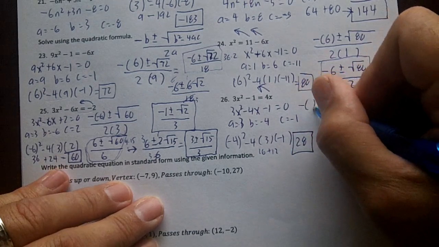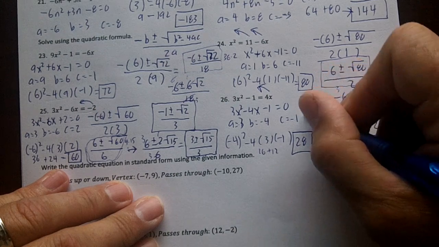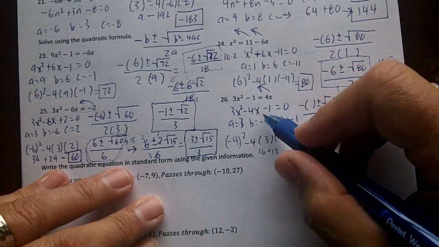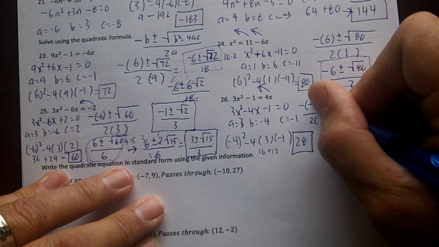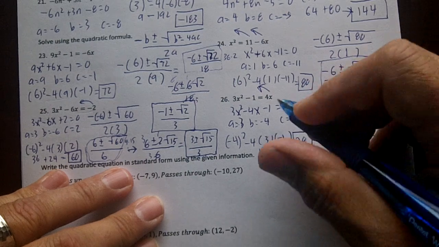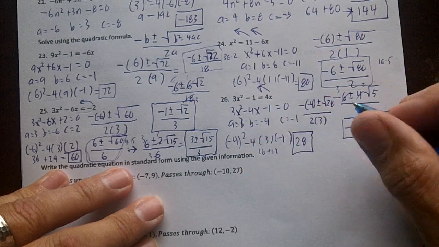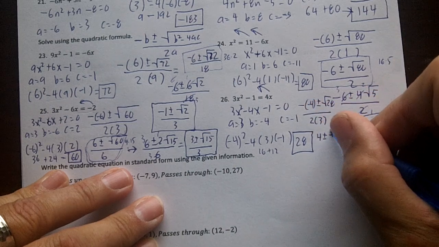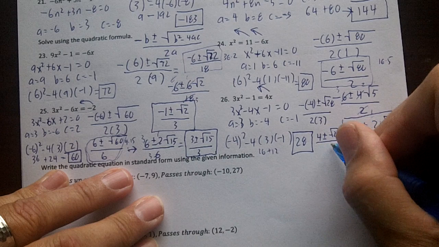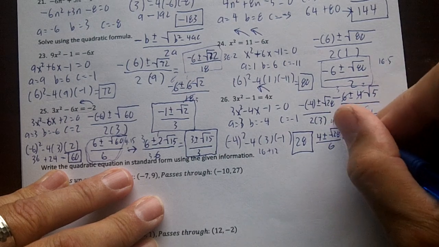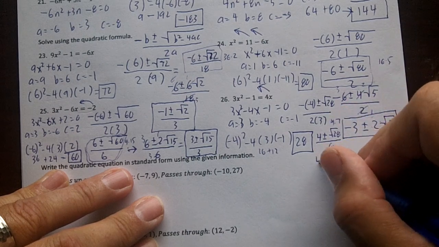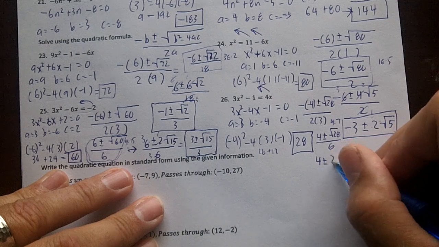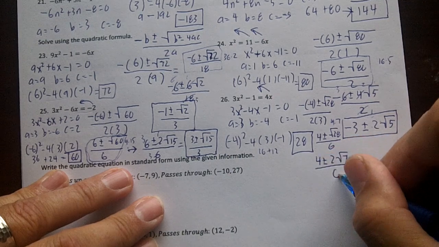So negative b plus or minus the square root of 28 all over 2a. My b is what? Negative 4. My discriminant's 28. And my a is 3. This is going to turn into a positive 4 plus or minus the square root of 28 all over 6. 28's 4 times 7. I can pull out a 2. 4 plus or minus 2 square root of 7 all over 6.